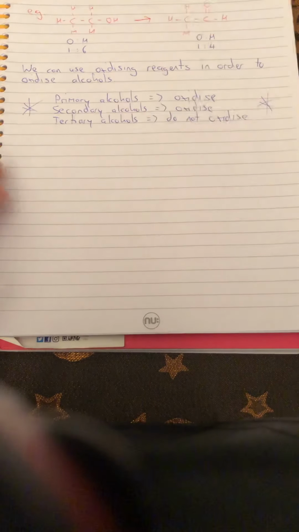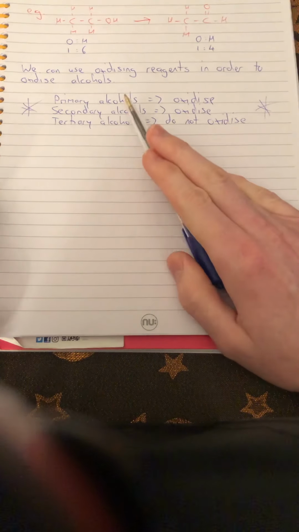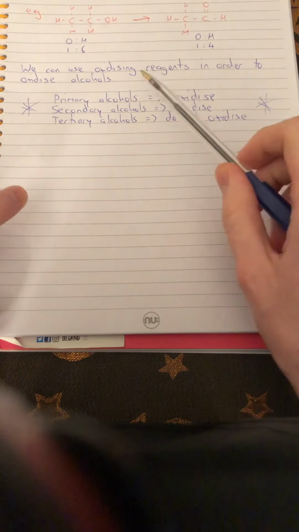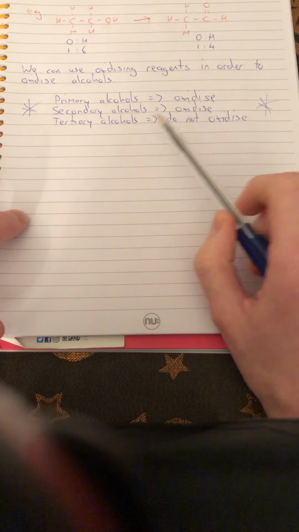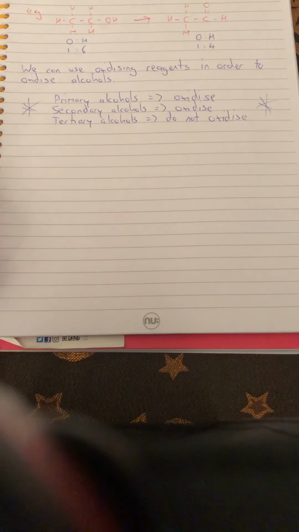Now, I'm going to go into more detail about each one. What do primary alcohols oxidize into, what do secondary alcohols oxidize into, and obviously tertiary alcohols don't.